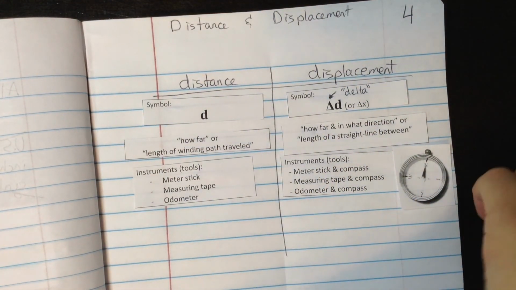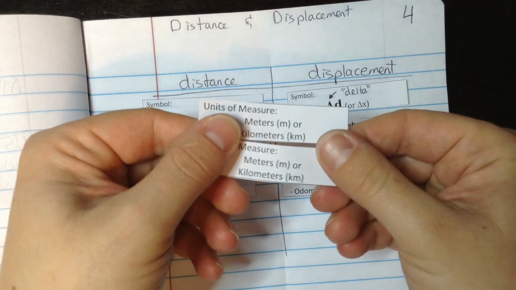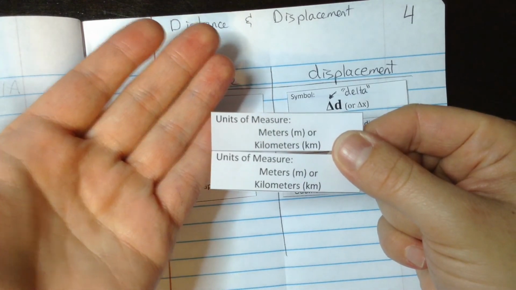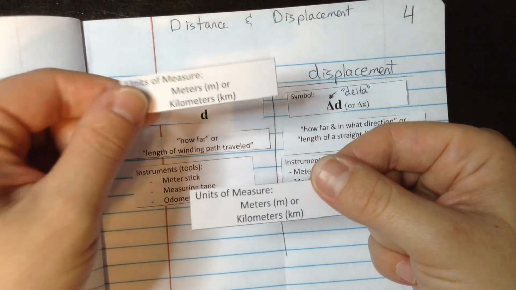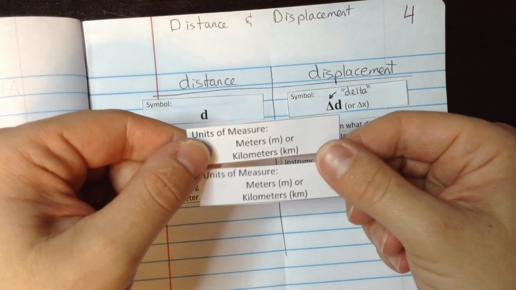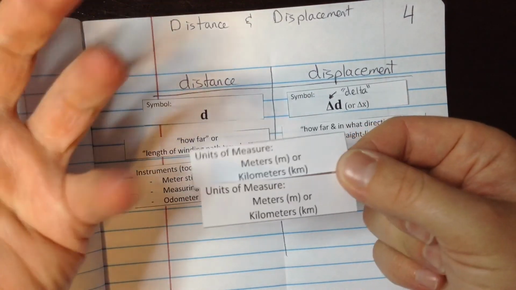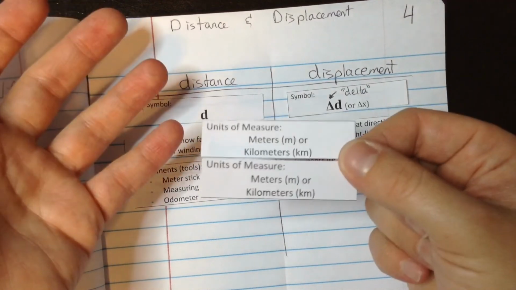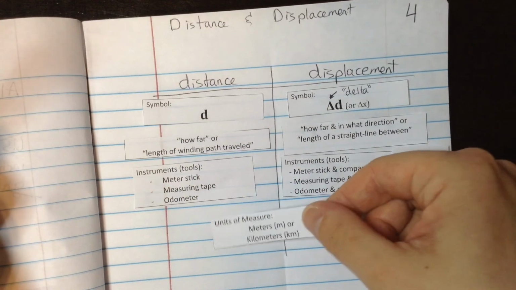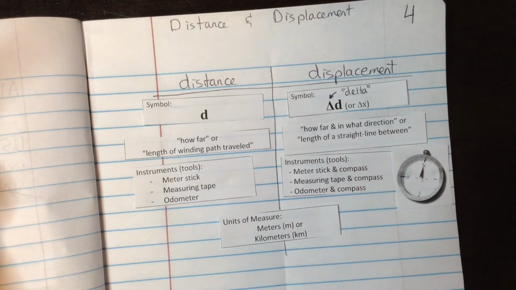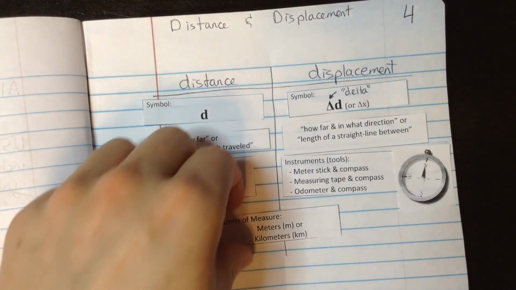Now next, units of measure. Which one's which? If you look at it carefully, you realize they're exactly the same. Distance and displacement are both measured in either meters or kilometers, the most common units. So it doesn't matter. You need to know these are both the same. You can either put them on both sides like this, or you can do what I do and put it right there in the middle, which emphasizes that the units of measure are the same for both distance and displacement.